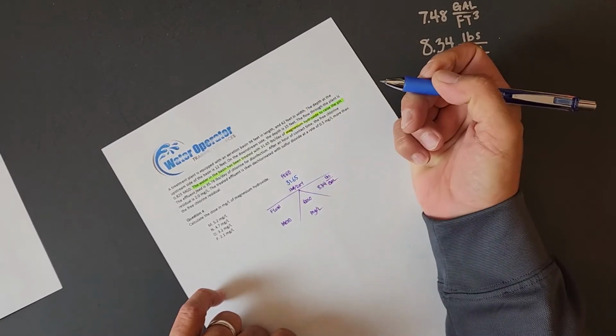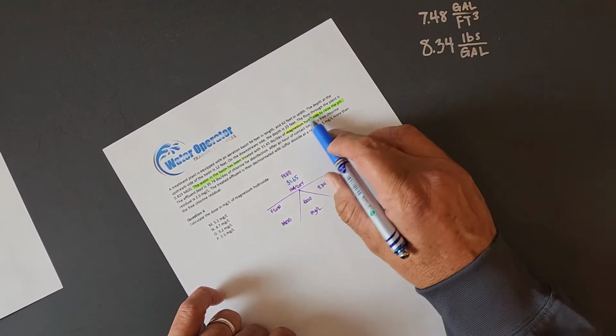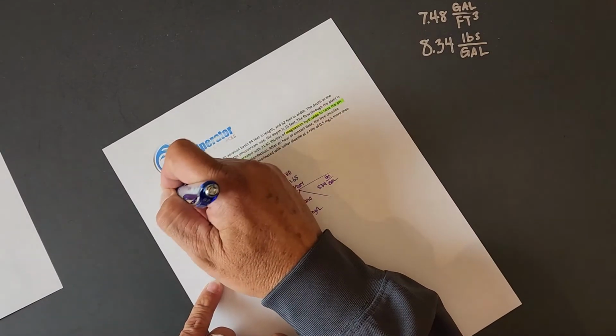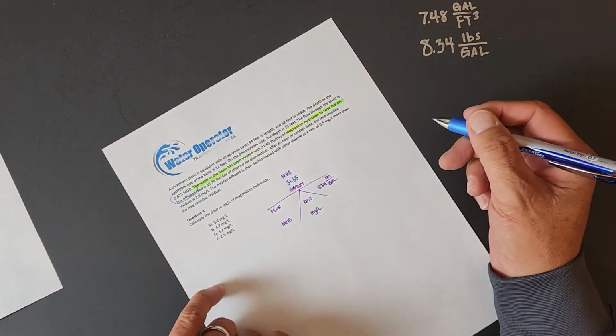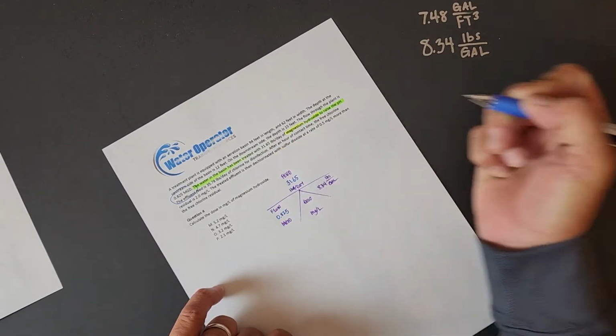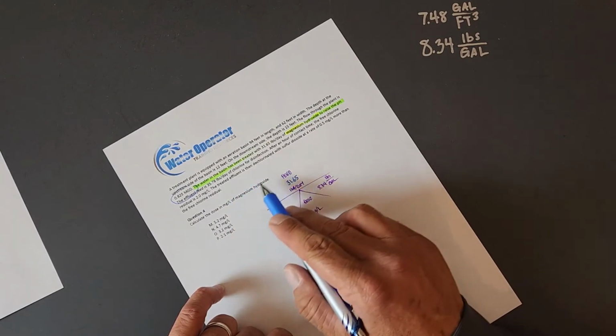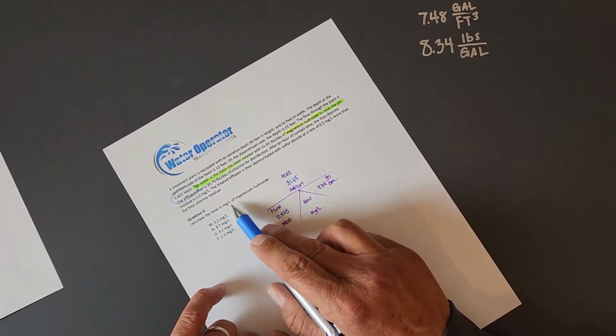So we know it's 31.65 pounds per day. What is the flow through the plant? Well, the flow through the plant is 0.825 million gallons per day. So we want to determine what the dose is.